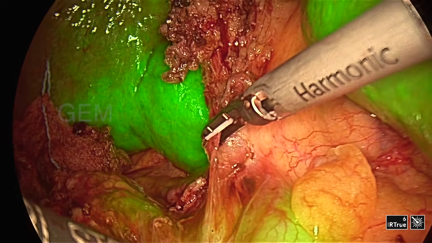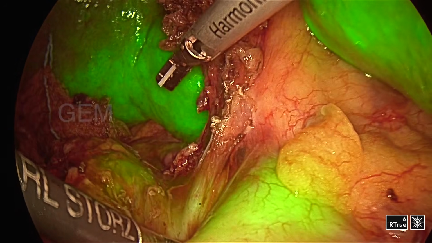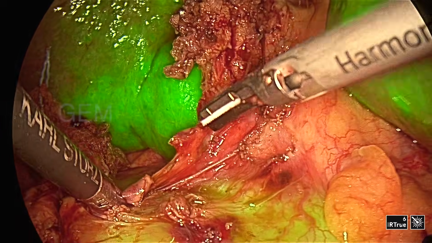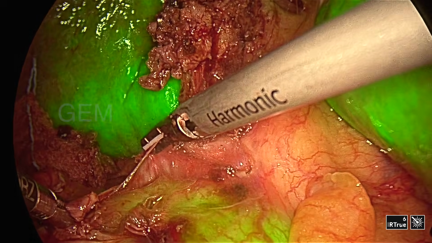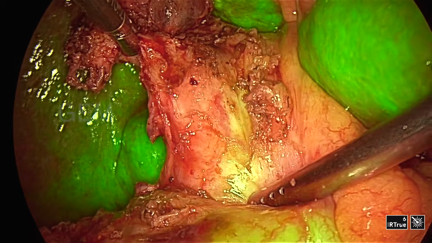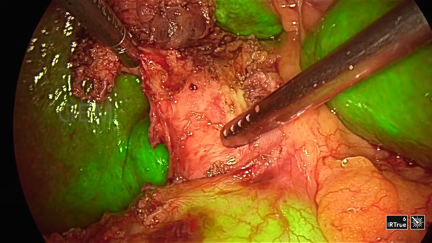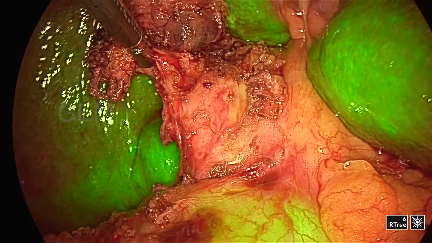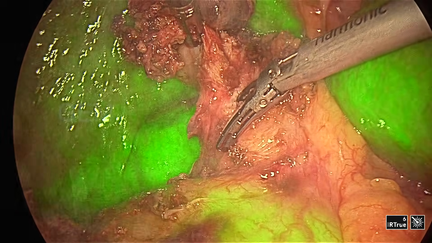So again, I am mobilizing the duodenum further down. Usually in a choledochal cyst excision or sometimes CBD exploration, we mobilize this duodenum like this. So it's mobilized down. Here I could see that hardness down till here. Another 2 centimeters I have to open.